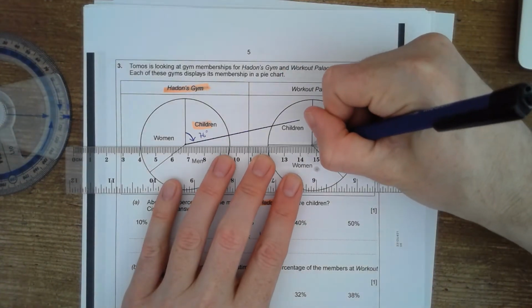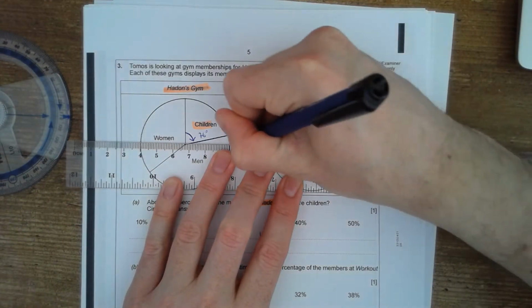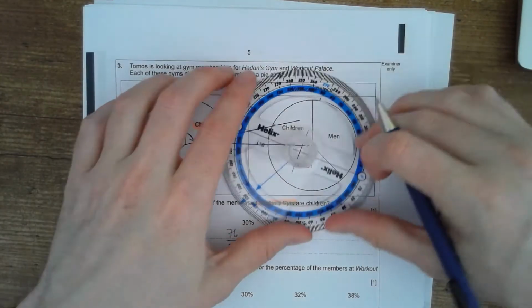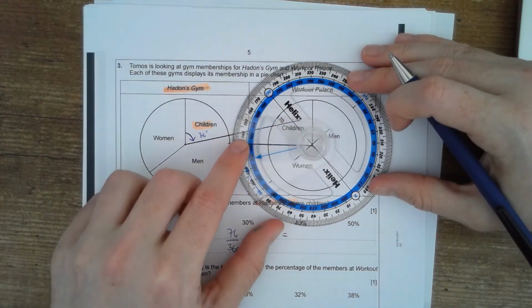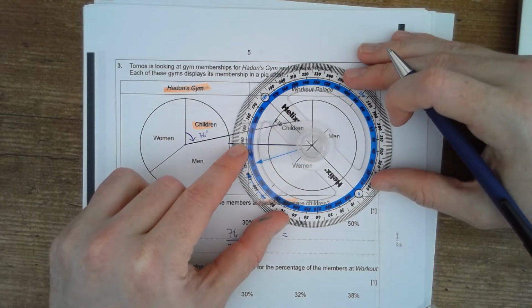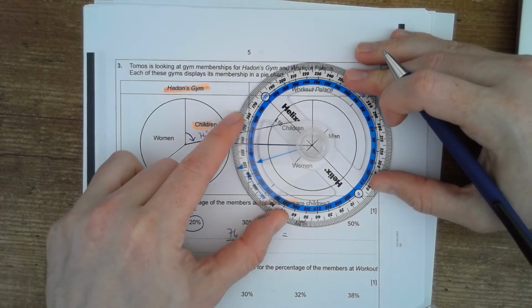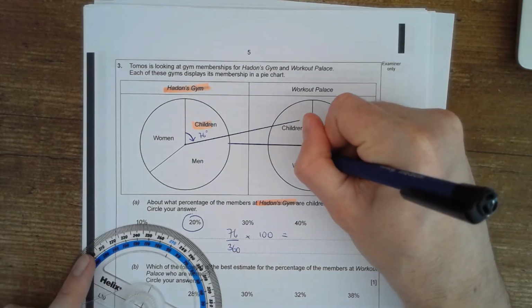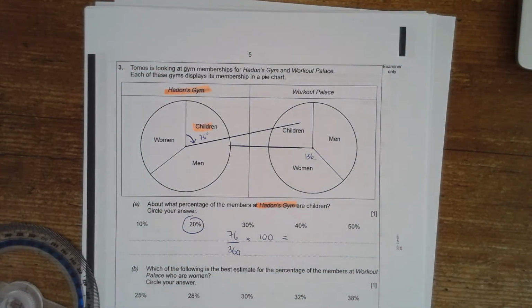So again, I'm going to extend the line here so it will cut my protractor. Make sure 0 goes on that line there. I line up the protractor, the middle point on the dot. Make sure that line's perfect. Make sure that's perfectly on the dot. And I measure that to be 136 degrees. So 136 degrees is going to go there.